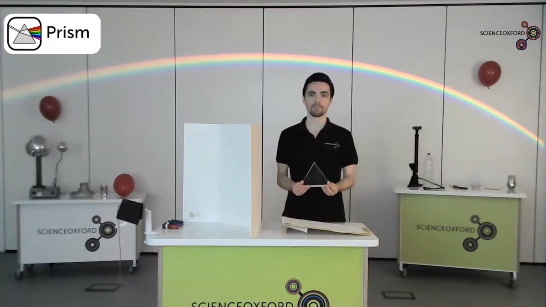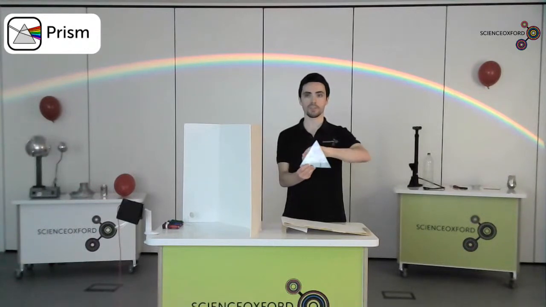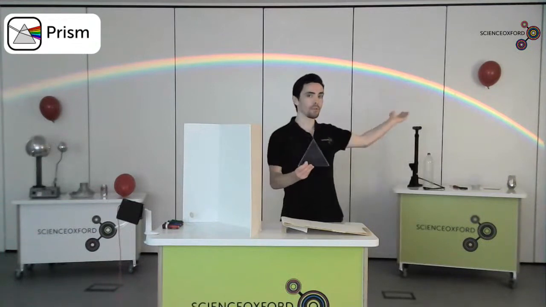Okay, so a prism is a triangular shape like this. And when a white light shines at it, it comes in from one side and it sort of gets bent as it travels through. And when it comes out, all of those different colors have separated out. And you can see the rainbow effect behind me here.